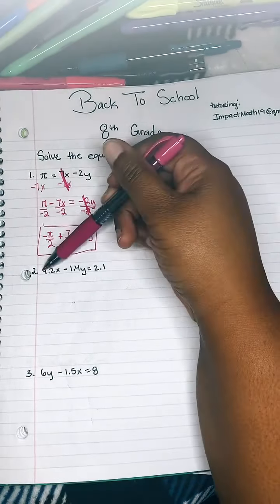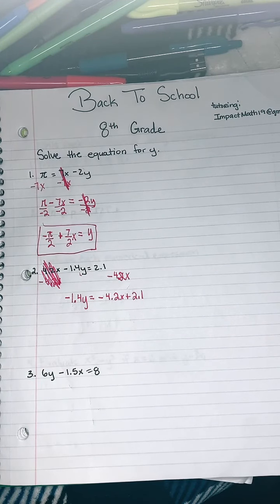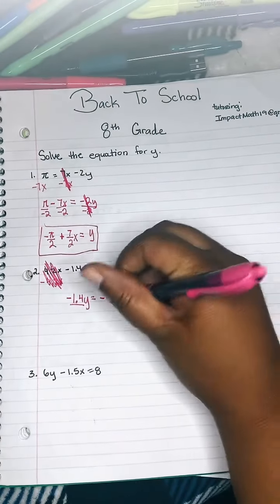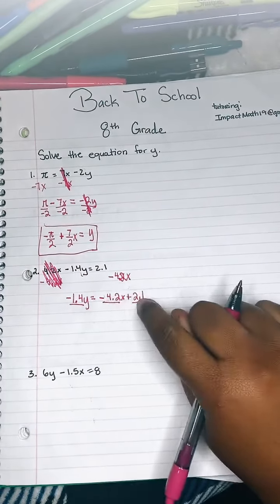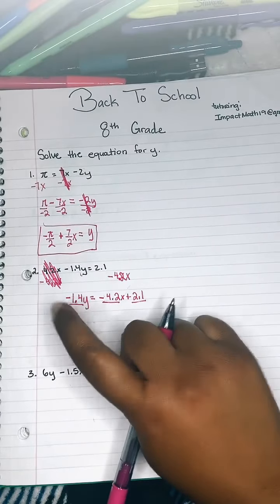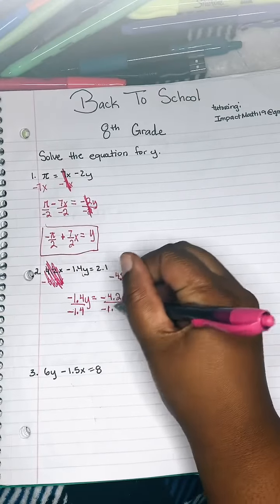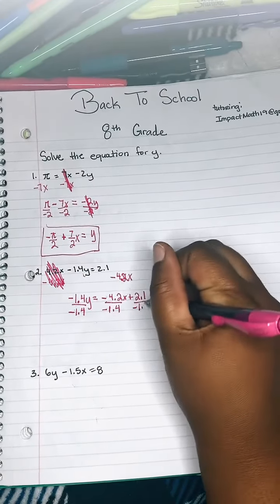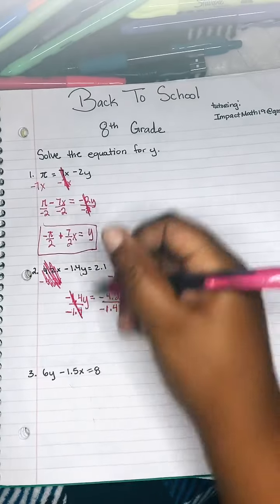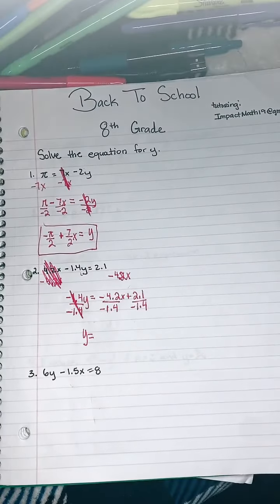All right. What do we do next, you guys? I know they make it so complicated when they do decimals, fractions. They do it on a whole other level. So we divide. Tinker said divide. Yes. So we're going to divide each term by what's with the y, which is negative 1.4, negative 1.4, negative 1.4. And so now I'm going to take out the calculator, okay?